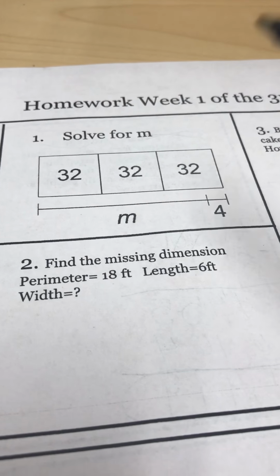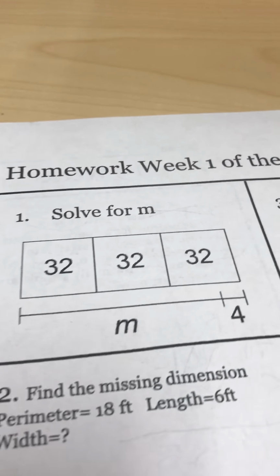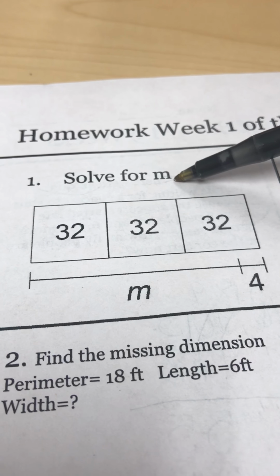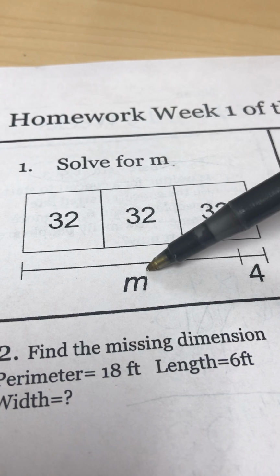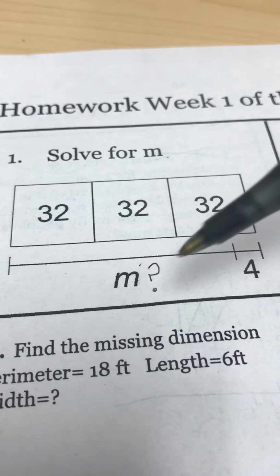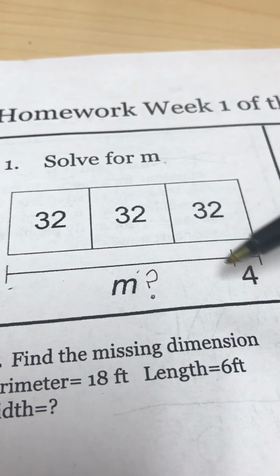All right. Number 1, we have a strip diagram, and it says solve for m. Remember, we use variables, which are letters, to stand for an unknown number. So just think of this m as like a question mark. We're trying to figure out what this piece is, from here to here.